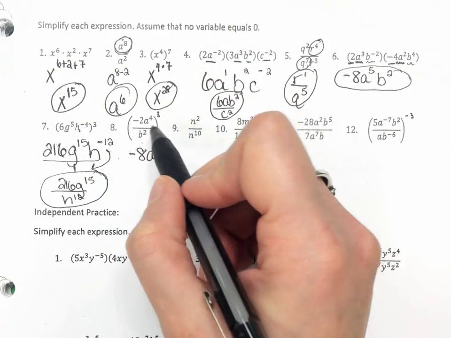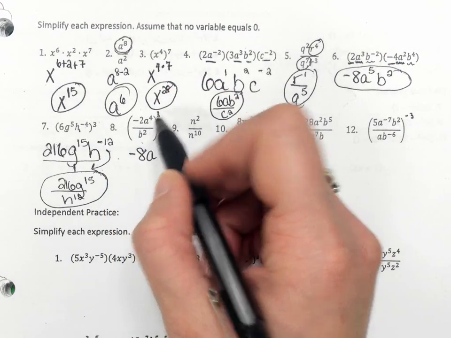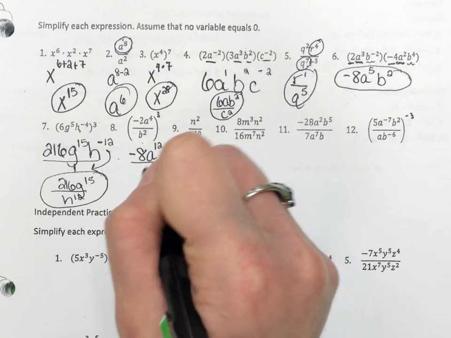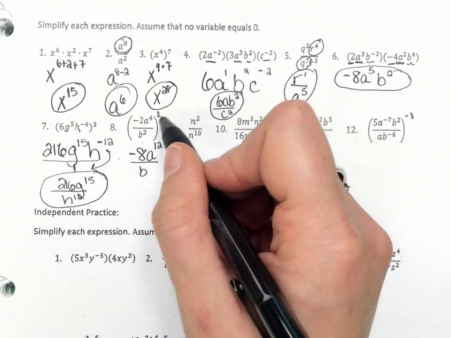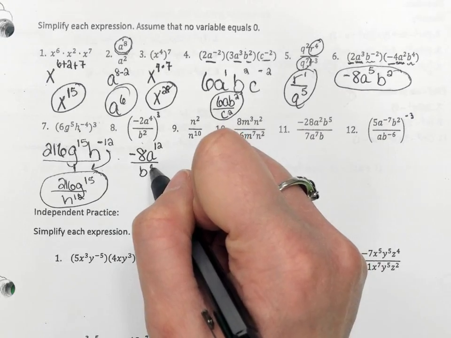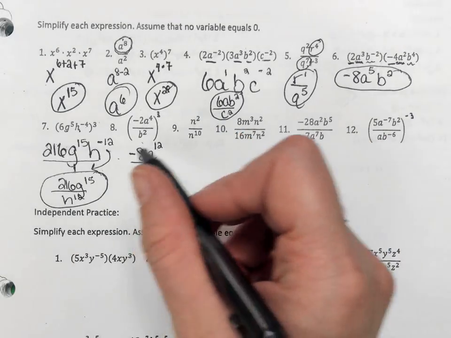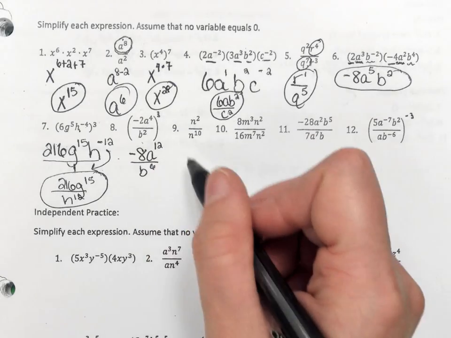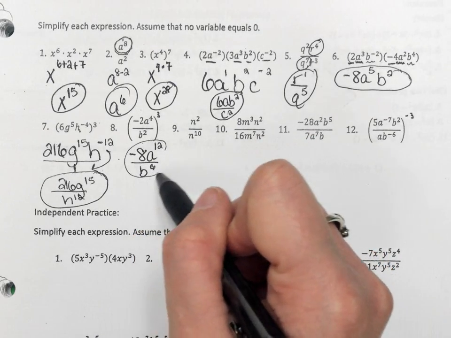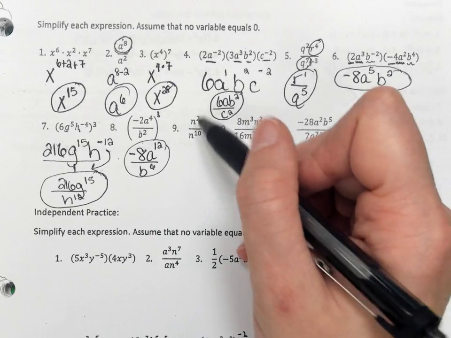And then a to what power? 12? B to what power? 6. Okay, do I have any negative exponents? Nope, I'm done. Okay, what about number 9? Here we go.